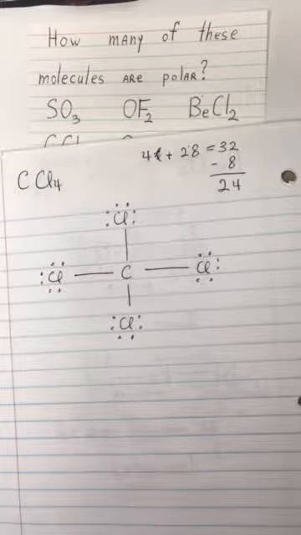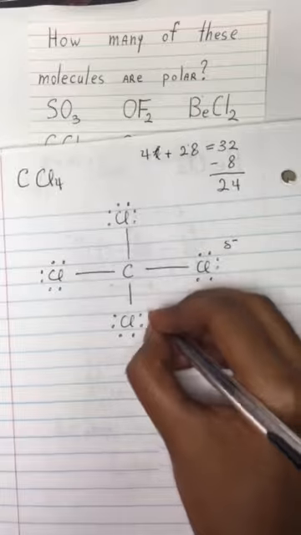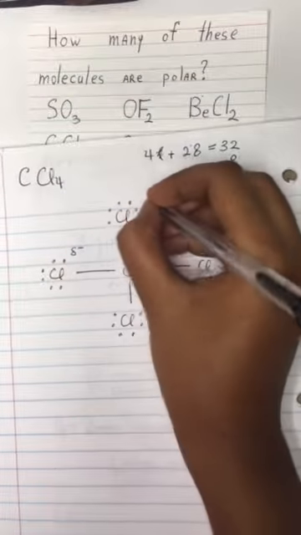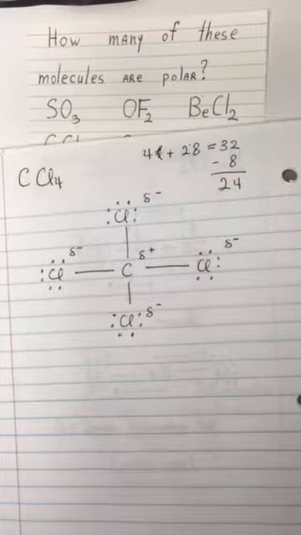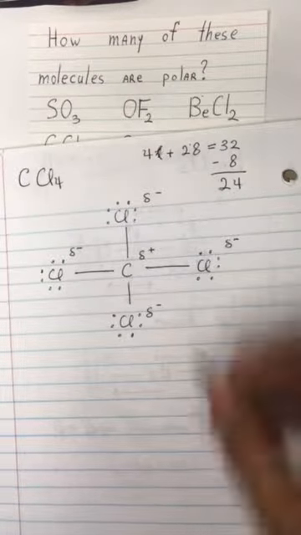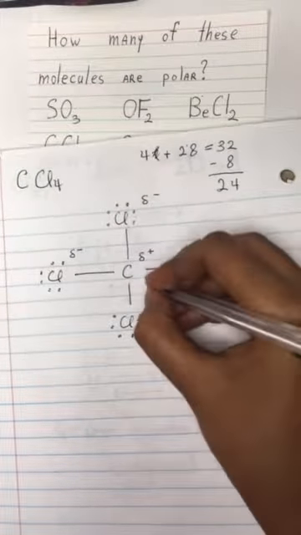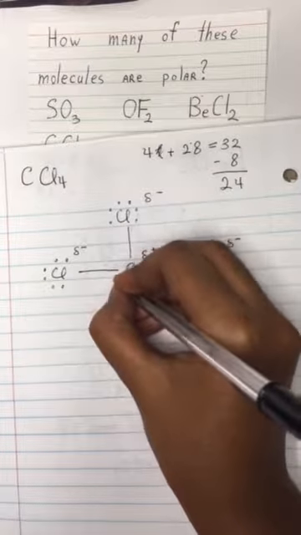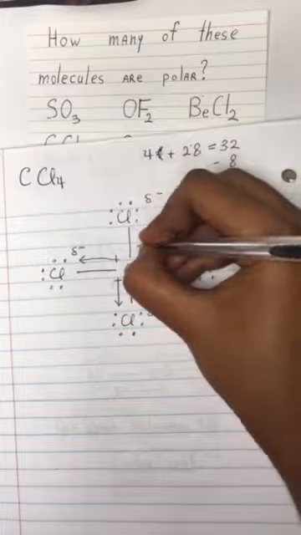Now we must find the partial charges for this molecule. Since chlorine has a higher electronegativity than carbon, the chlorine atoms will have a negative partial charge, while the carbon central atom will have a partial positive charge. Now we must find the bond dipoles for this molecule. Since the chlorine atoms have a negative partial charge, the bond dipoles are towards the chlorine atoms.